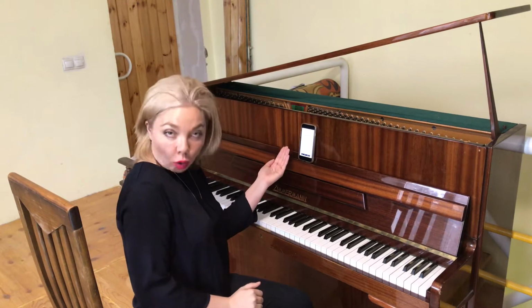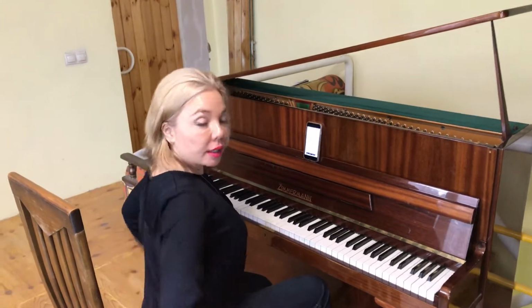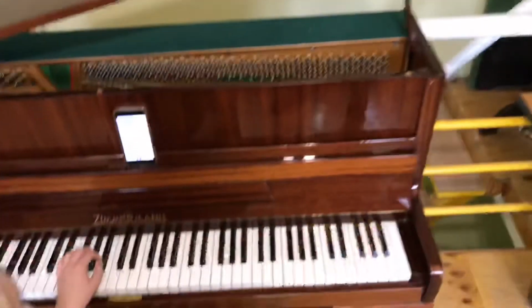You can press a pedal also here in a couple of places. So I will practice one hand at a time. I will show you one hand at a time.